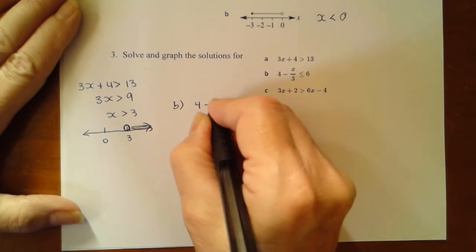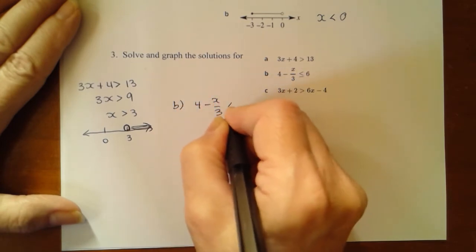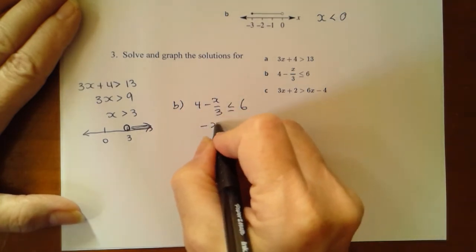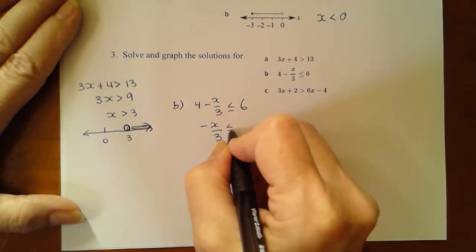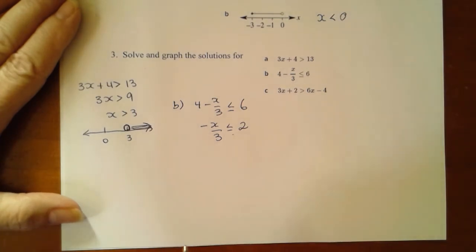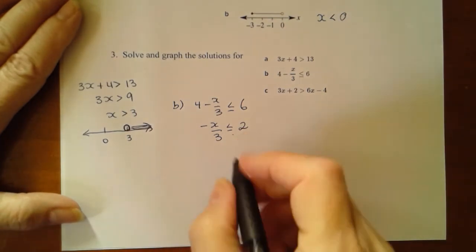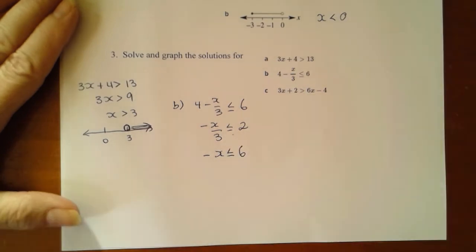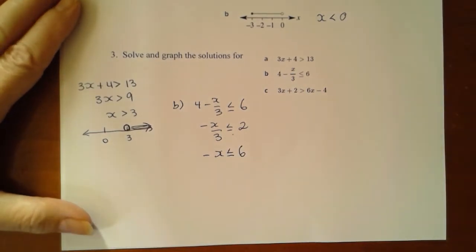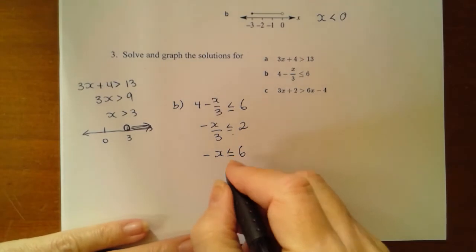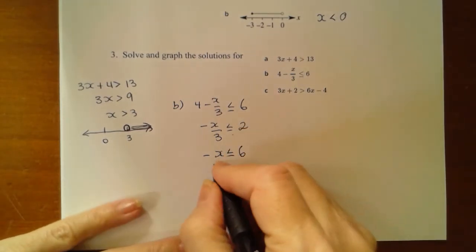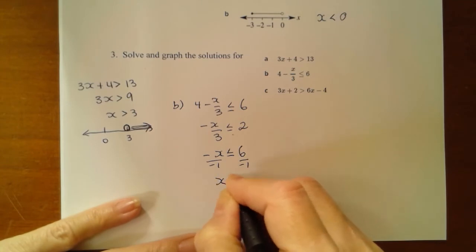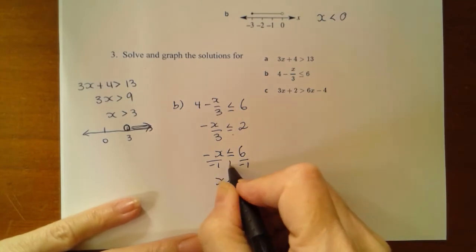says 4 minus x on 3 is less than or equal to 6. So I subtract the 4. Negative x on 3 is less than or equal to 2. Now, here's an issue. If I multiply by 3, I get negative x is less than or equal to 6. Now, that's interesting because I want x. Well, when I divide by negative 1 to get rid of that, I have to actually flip this sign the other direction.